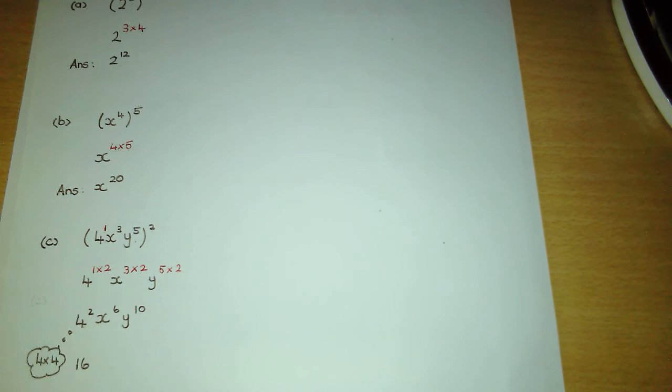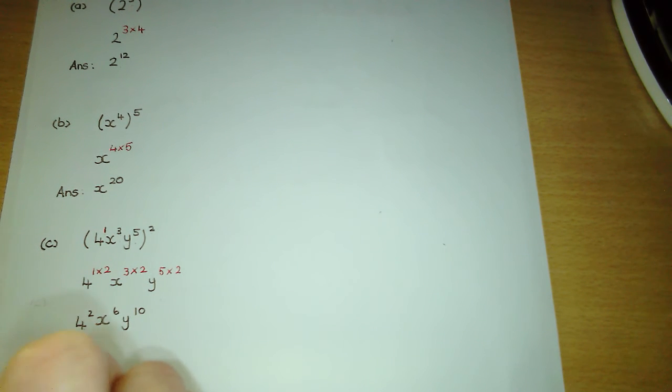And then copy everything else down. So we've got 16x to the power of 6, y to the power of 10. And that's our answer for part C.